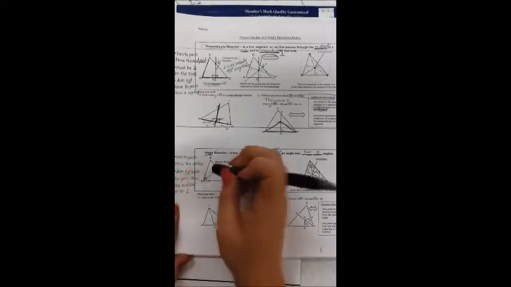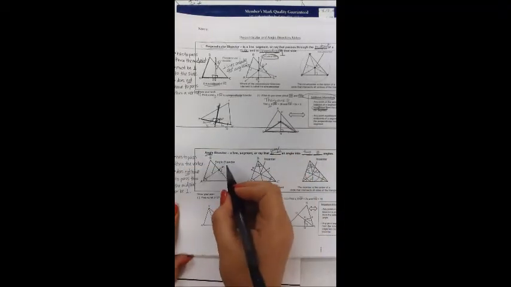Okay? But what we do know is that once this AJ angle bisector happens, then angle CAJ, this small angle over here, and angle BAJ, this small angle over here, these two small angles are congruent. Okay?